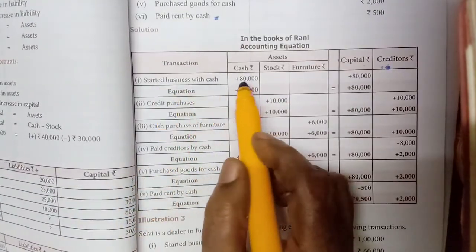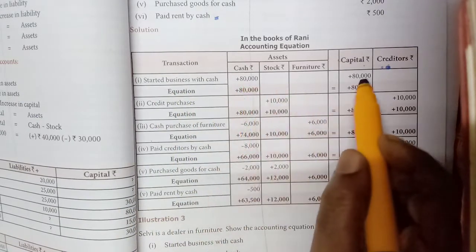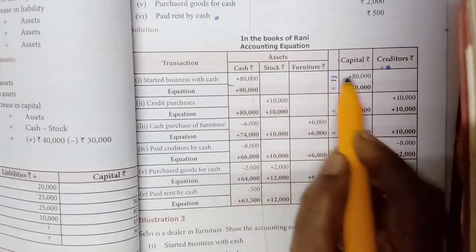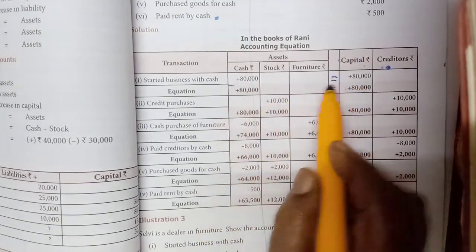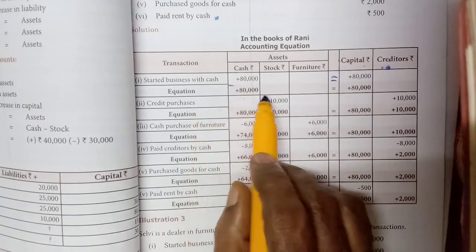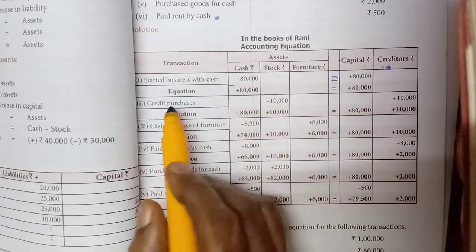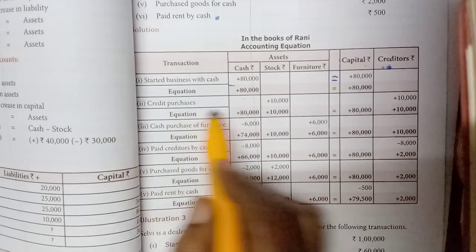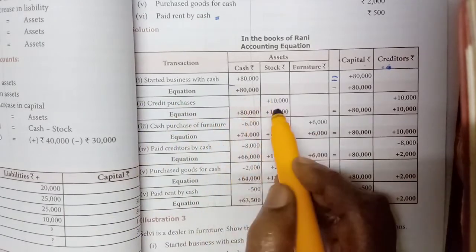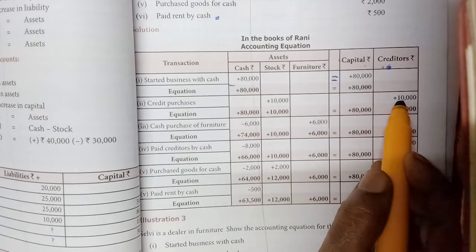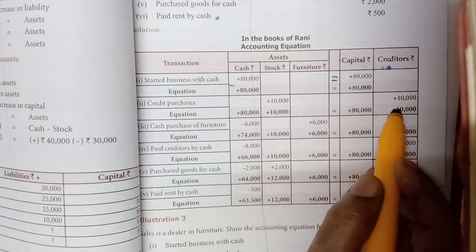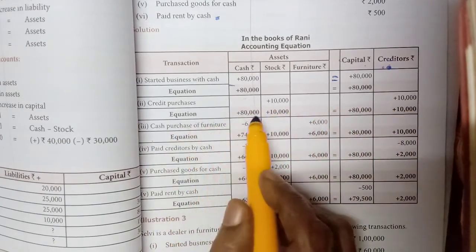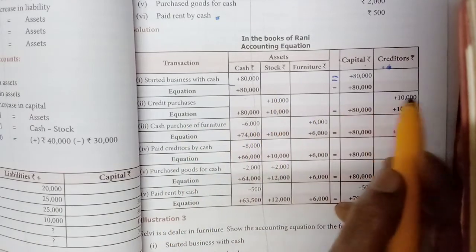Started business with the cash. You see, cash is increasing, at the same time capital is also increasing. So 80,000 is equal to 80,000. Then draw one line and write the equation, 80,000, 80,000. Then goods bought on credit from Ramesh. Here it will increase the stock, at the same time it will increase the creditors, 10,000. So we should write plus if it increases. Then you draw one line and write the equation. Everything you add and write, adjust and write.